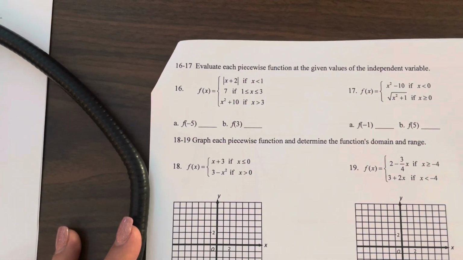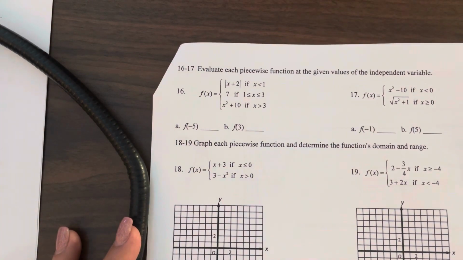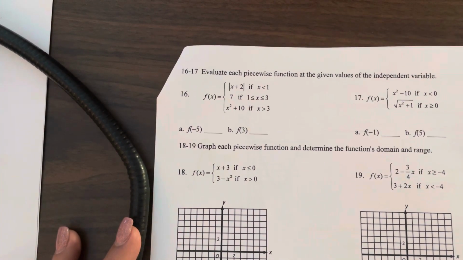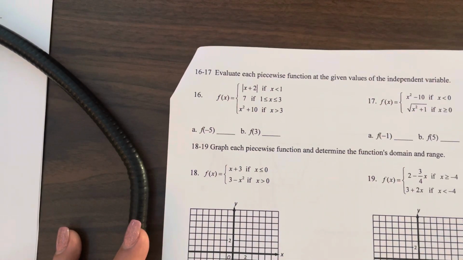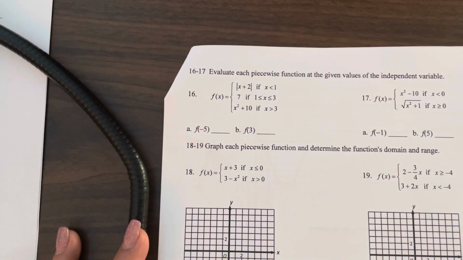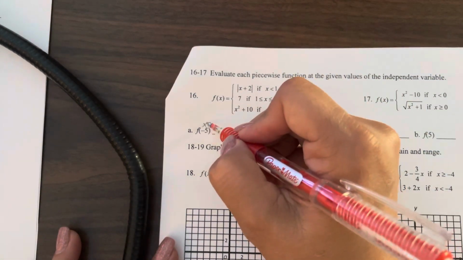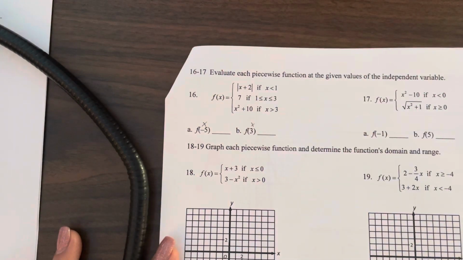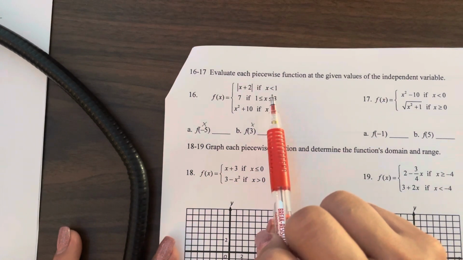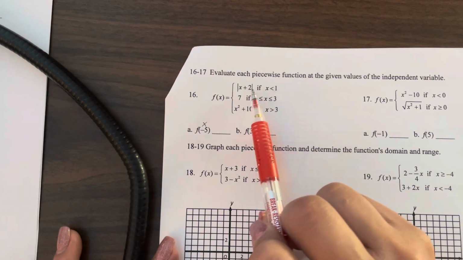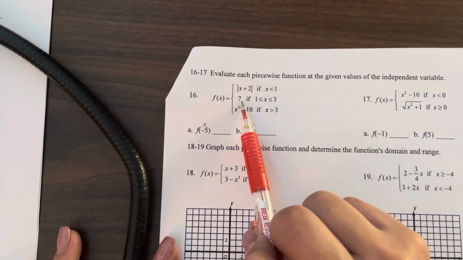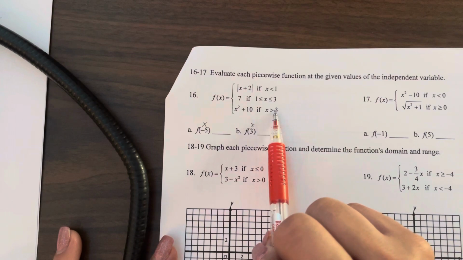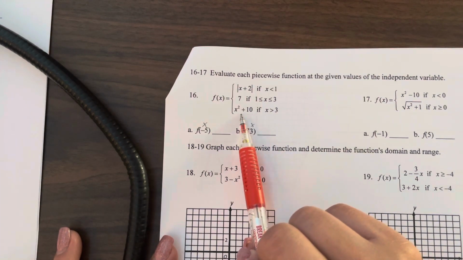On the back side. Okay. Look at this, we're almost done. Evaluate each piecewise function. Piecewise, little tiny pieces, given values for the independent variable. Again, they're giving you the x values for each one when they're telling you about the independent. So you have 2 of these. And how do you know which one to use? Depending on what it's asking for. So here, if you want all the x's that are less than 1, then you use this expression. If the x is between 1 and 3, you use this one. If the x value is greater than 3, then you use this expression here.